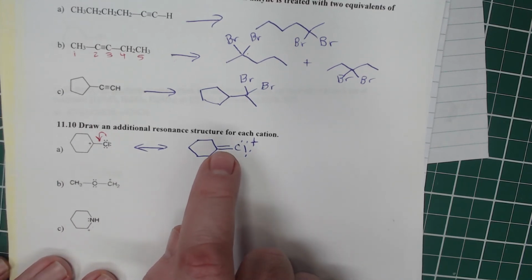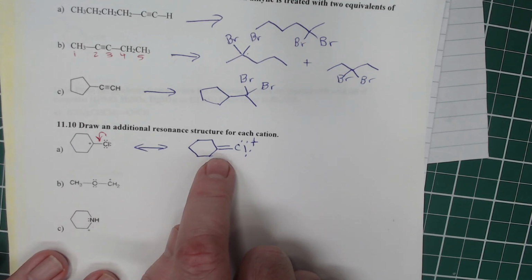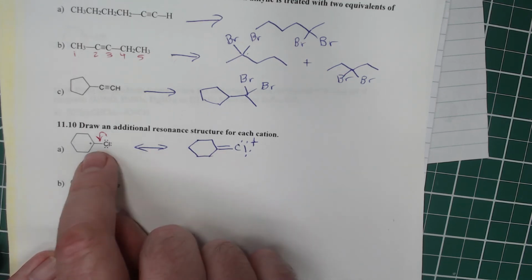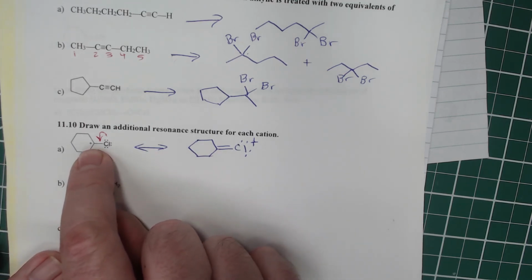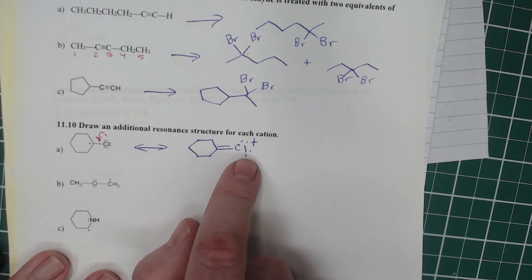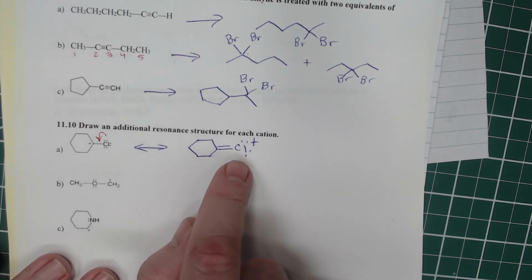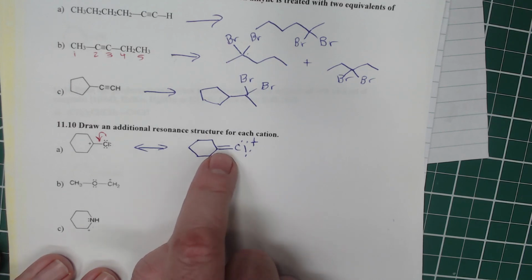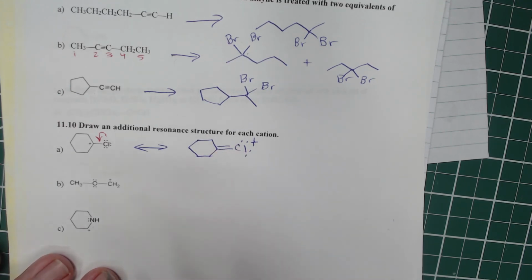The real advantage of this particular resonance structure is that it gives everything a full octet. This doesn't have a full octet on the carbon, but this, everything has a full octet. It does put a positive charge on chlorine, and chlorine is fairly electronegative, so that's a little bit unusual. But again, everything has an octet, so that's an advantageous resonance structure.